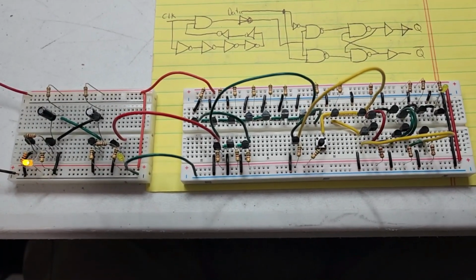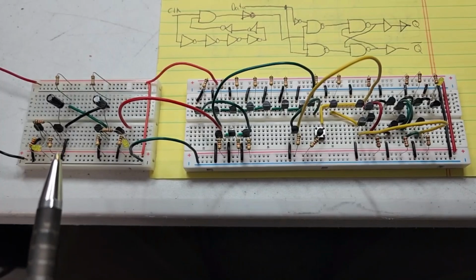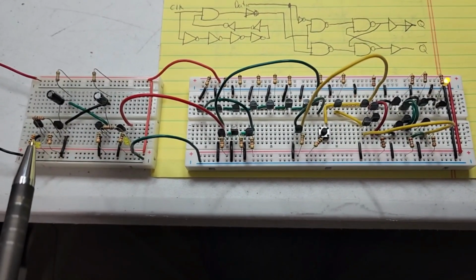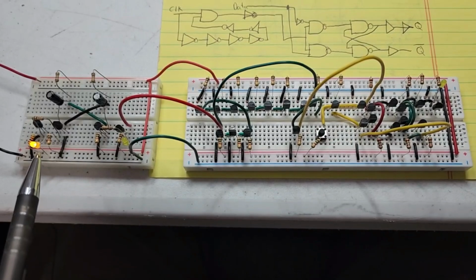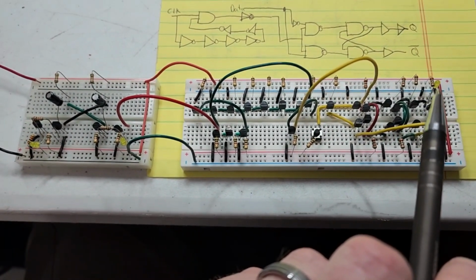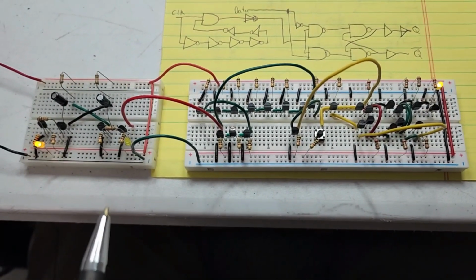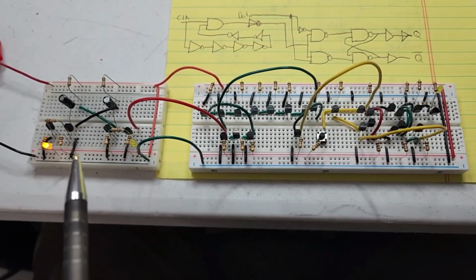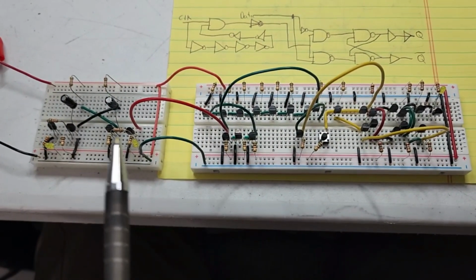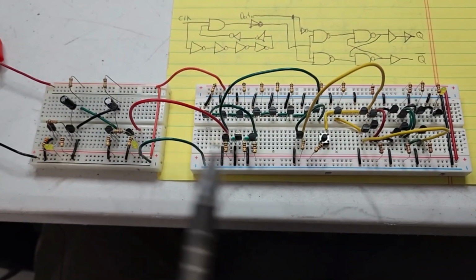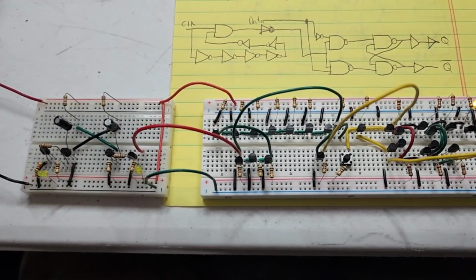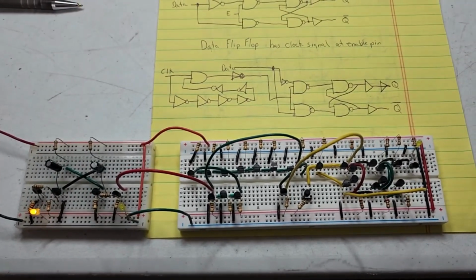If you look at it, the cool thing it's doing is counting in binary. This one is like your ones column, and this would be your twos column. Let's see, ready? 1, 2, 3, 0. 1, 2, 3, 0. See, pretty cool. So it's automatically counting in binary. That's pretty cool, right?